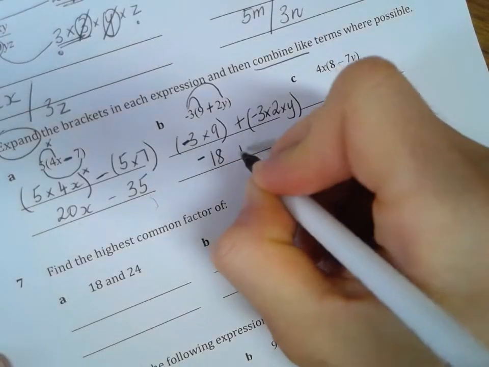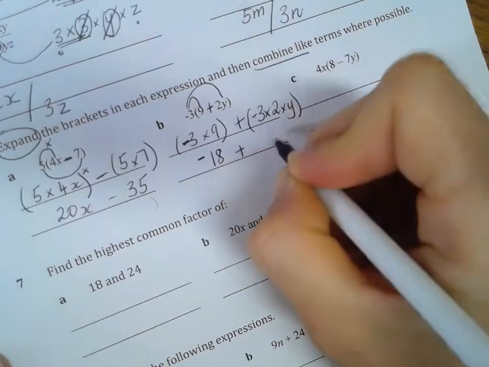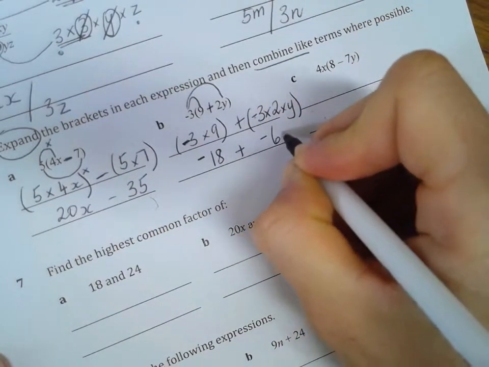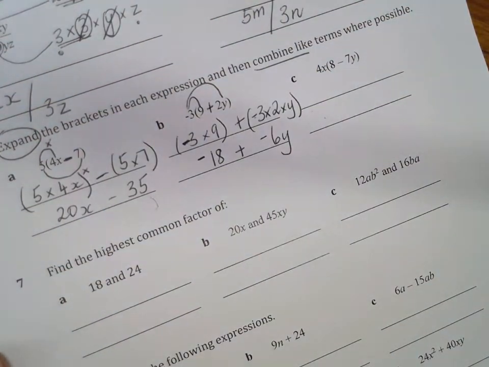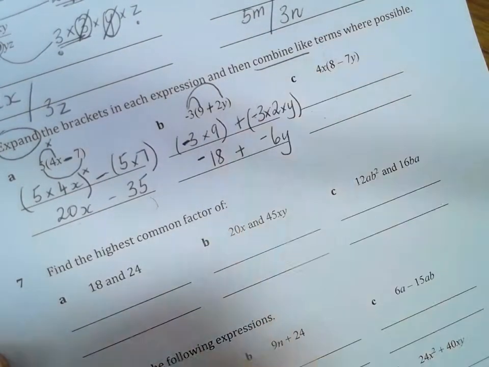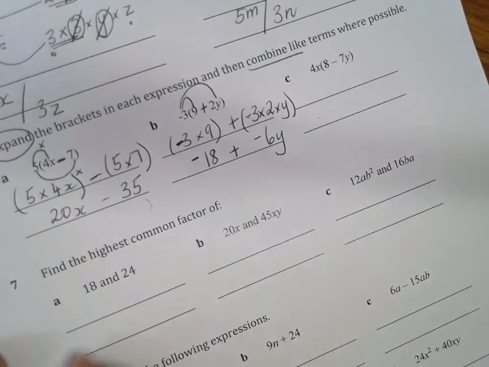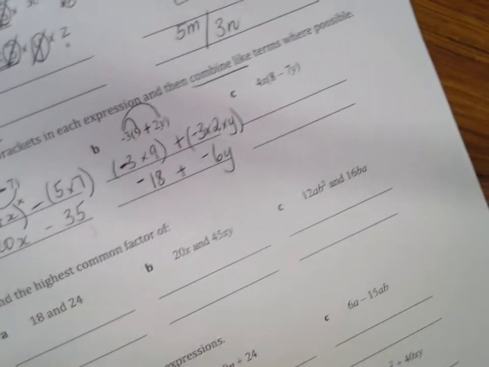-18 plus, okay, -3 multiplied by 2 is -6y. Okay, so again they are not like terms, so we can't combine them anyway. You could have -18 take away 6y, but they're both the same mathematically. We've just followed the procedure of bringing down our operation and using the negative there.